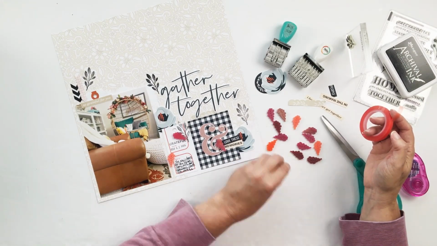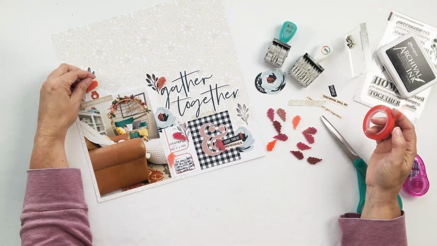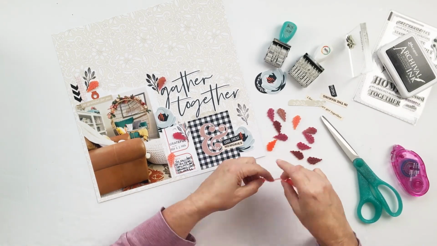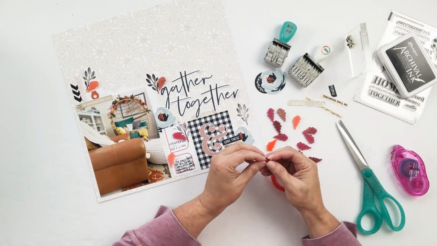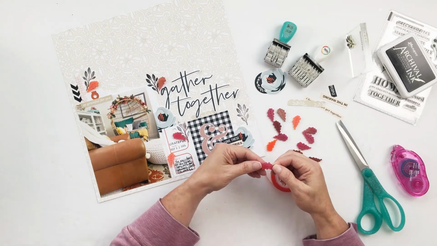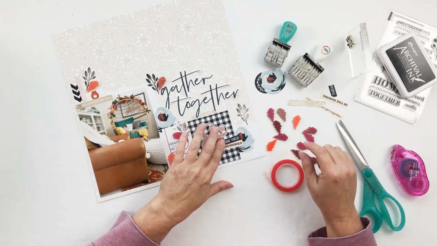It's been kind of cool to transition into fall layouts recently and to play with these warmer color palettes. I love fall, and I love the cooling of the temps that we have here in North Carolina. It's just more relaxed and more gentle, I feel like, than summer is.